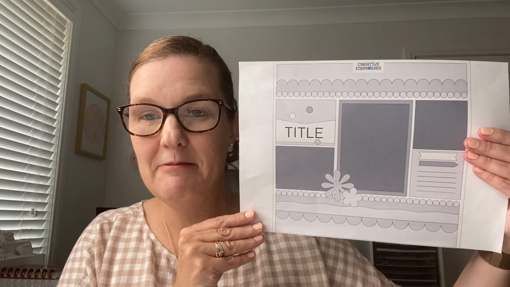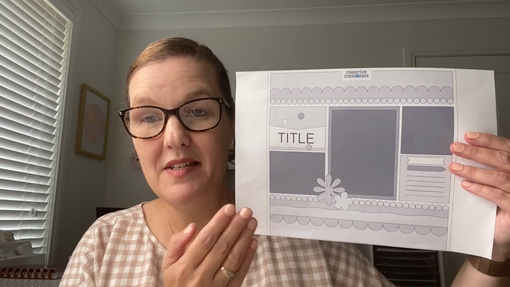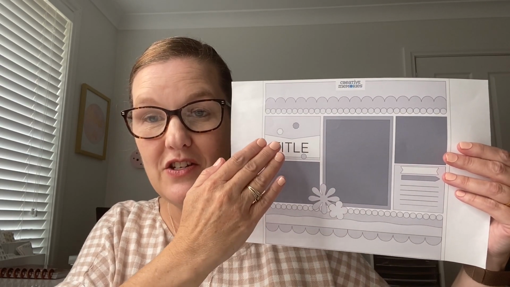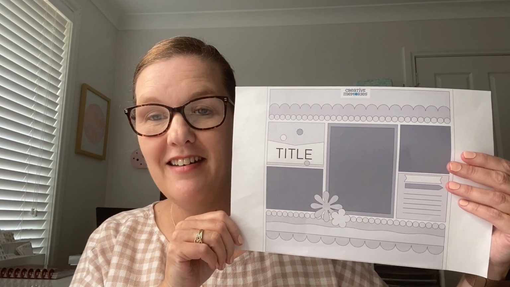If you don't know what a scrapbooking sketch is, they will look a little something like this. So basically everything's laid out for you, telling you where to position everything, your photos, your title, and any decorative elements or journaling on your layout. They're a great way to complete beautiful pages quite quickly without having to think too much, because the design of the page is already done for you.